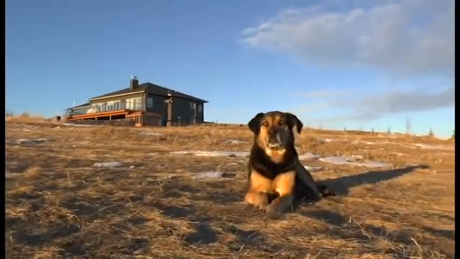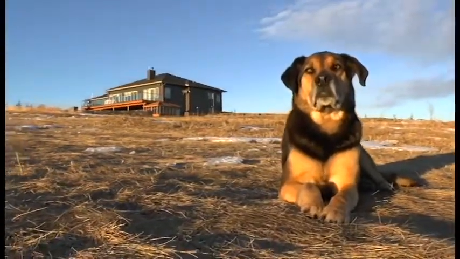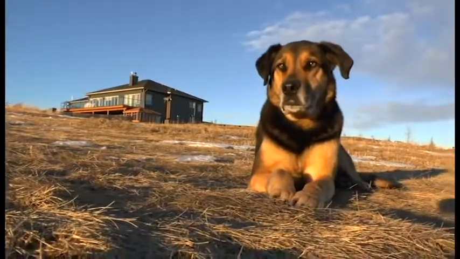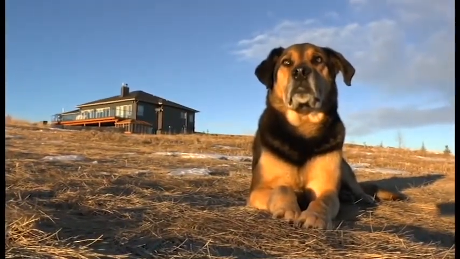So I'm moving in close, and look at, as I'm moving in, that house in the background diminishes in size and importance, and Brando becomes huge. He's gigantic. He is the king, the regal king of this castle.